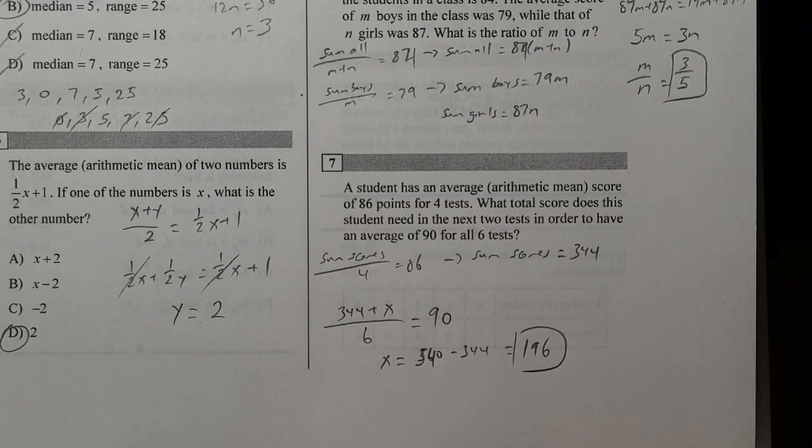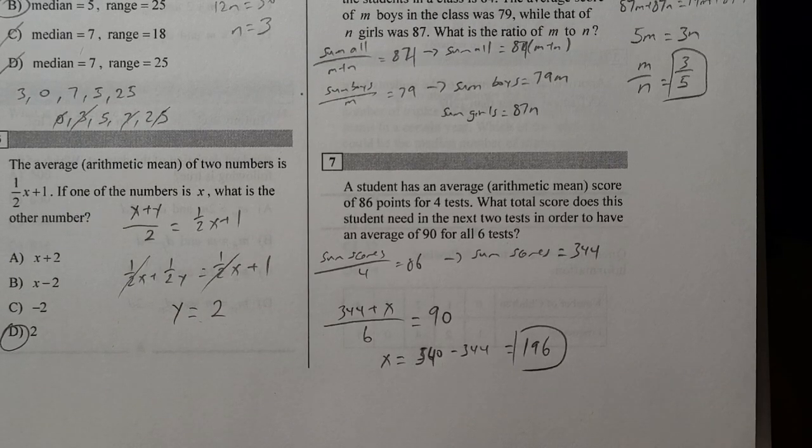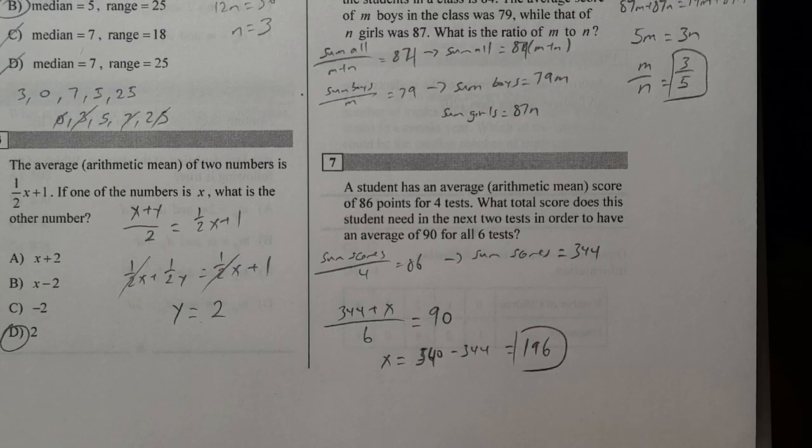All right, so that's this set of problems. So hopefully you saw the pattern of the types of questions that they commonly ask. When it's relating to averages, you just got to find the sum, as you can see. And then you got to do something with that sum.